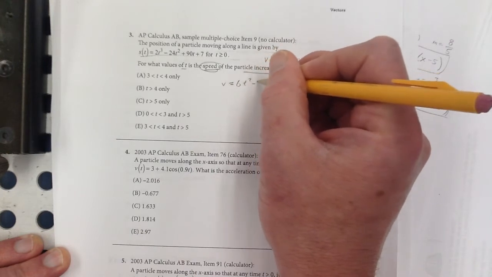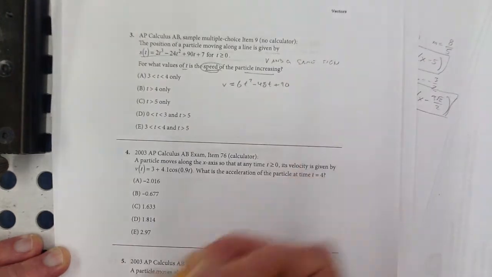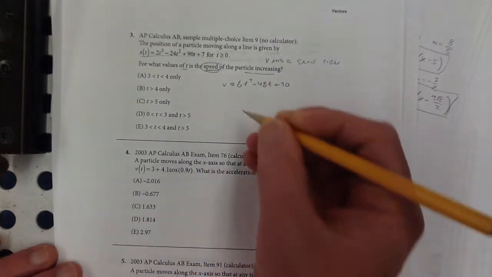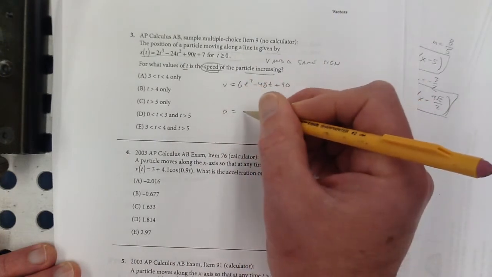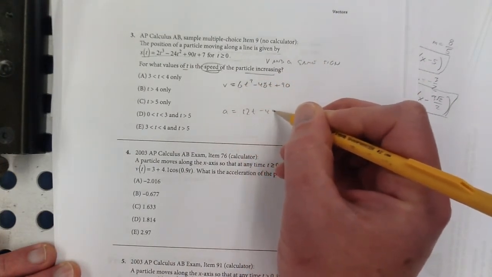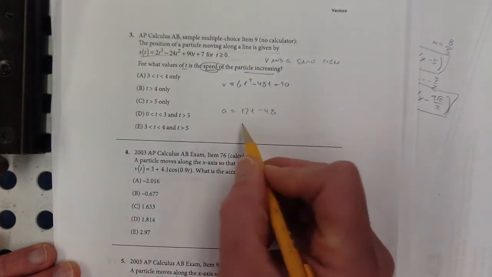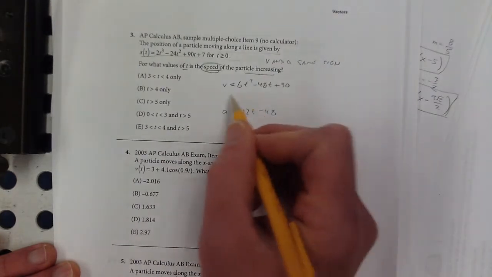6t squared minus 48t plus 90. And the acceleration, I'll leave a little room for my factoring, my algebra there, is 12t minus 48. So that is equal to 0 at time 4.